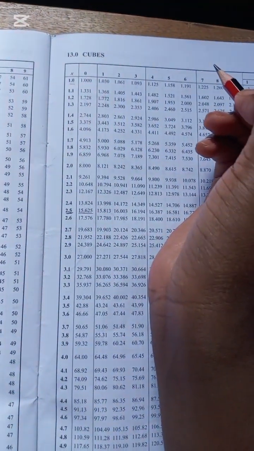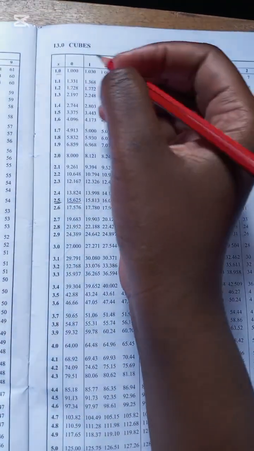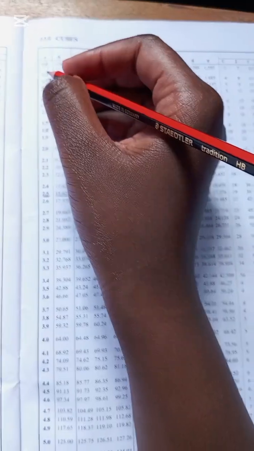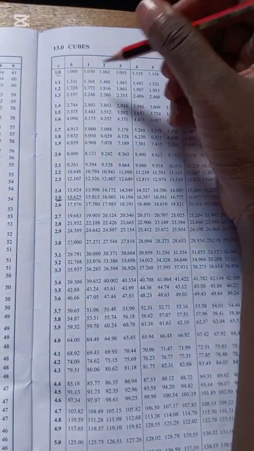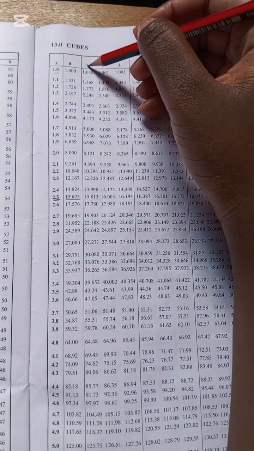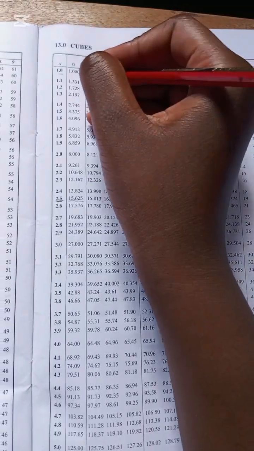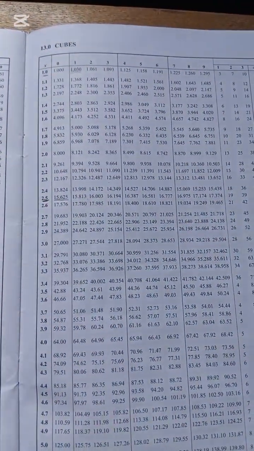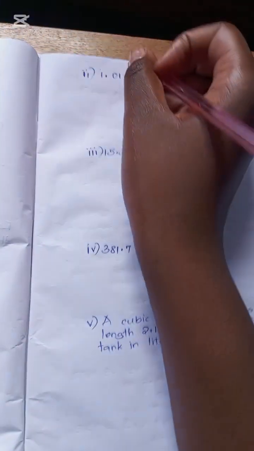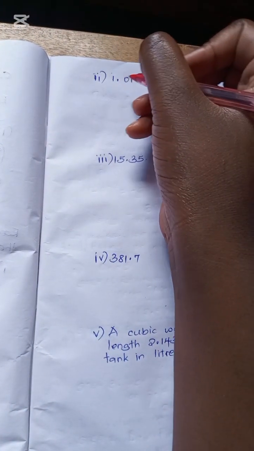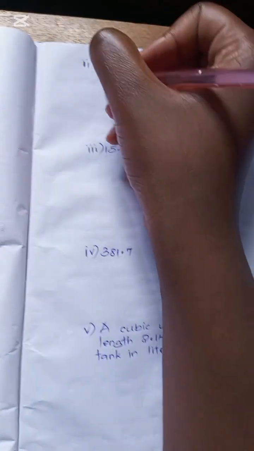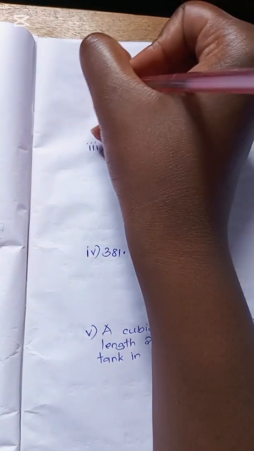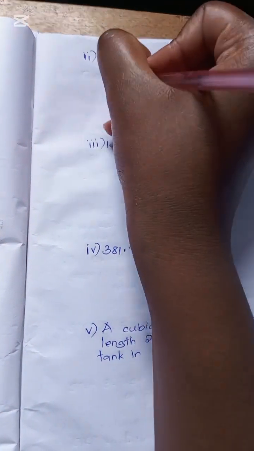That is where we start from, 1.0, and then it is 1.01. So you go up to column 1. What are we getting? 1.030. So the value of 1.01 cubed is 1.030.